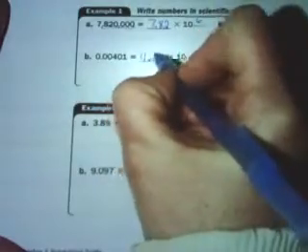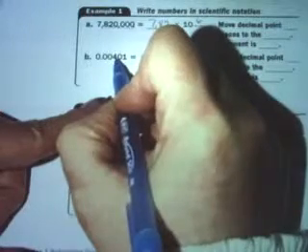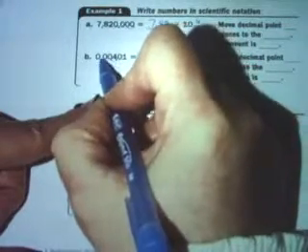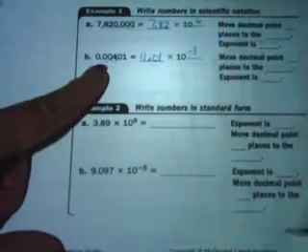And then on B, I'm going to say 4.01 times 10. I moved the decimal between the 4 and the 0, but I have to move back 1, 2, 3 to get to where it originally began. So that's negative 3. If you move your decimal to the right, you're going to get a positive exponent. If you move your decimal to the left, you're going to get a negative exponent.